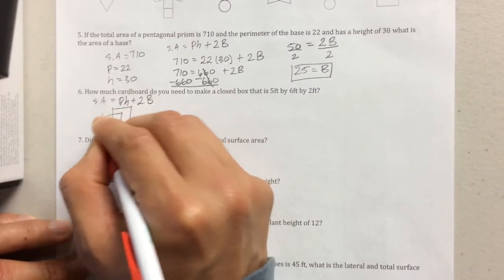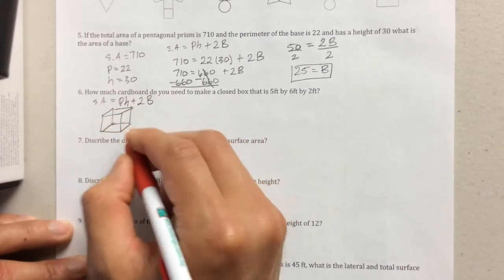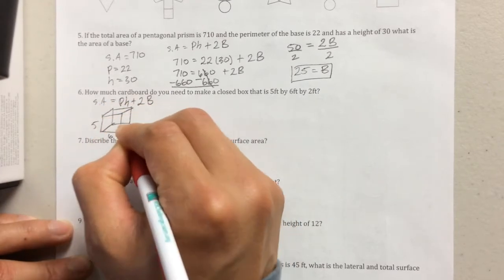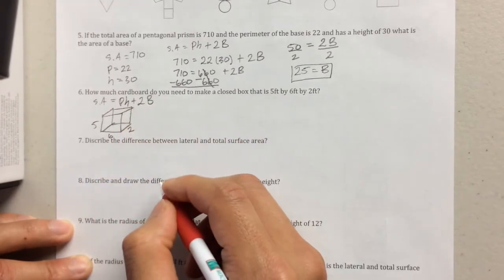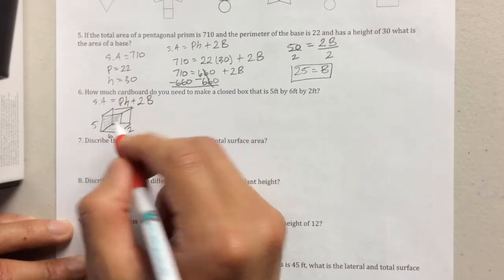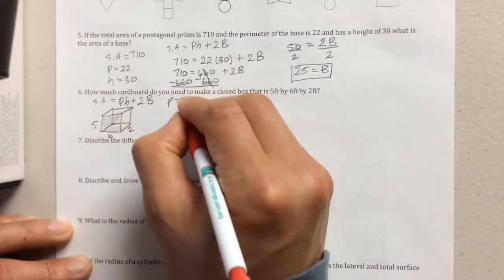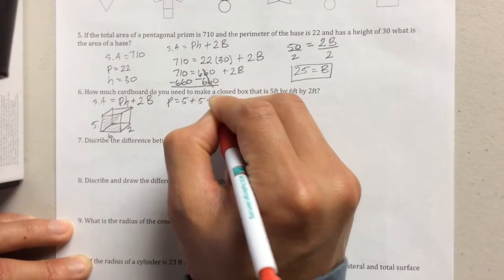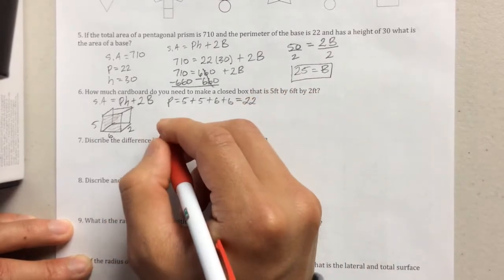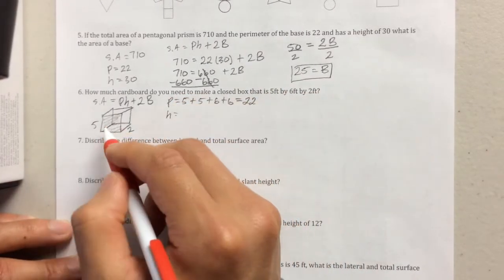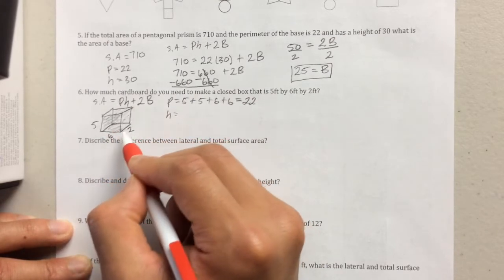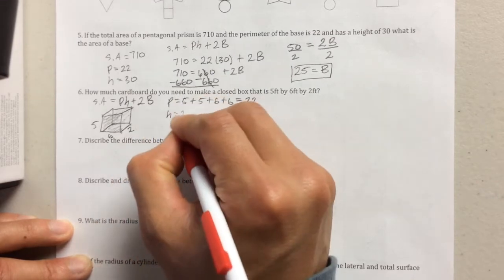Here's my box. That's a beautiful box. So you have 5, 6, 2. Now I'm going to use the front as my base. The perimeter of my base here is 5 plus 5 plus 6 plus 6, and that is 22. The height is the distance between the two bases. If the front is my first base, then the back is my second. The distance between those two is 2.